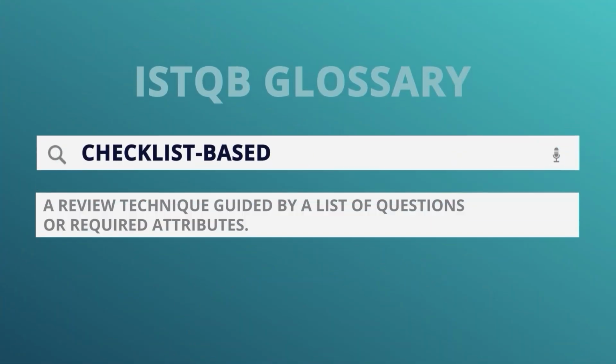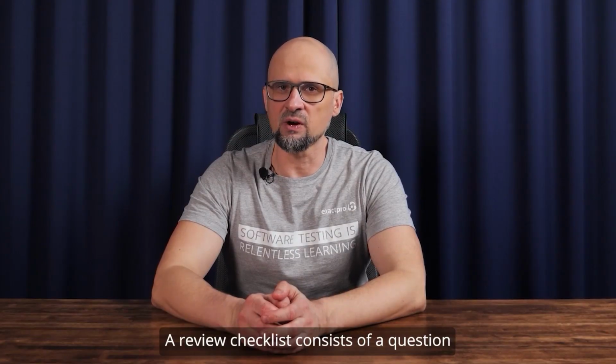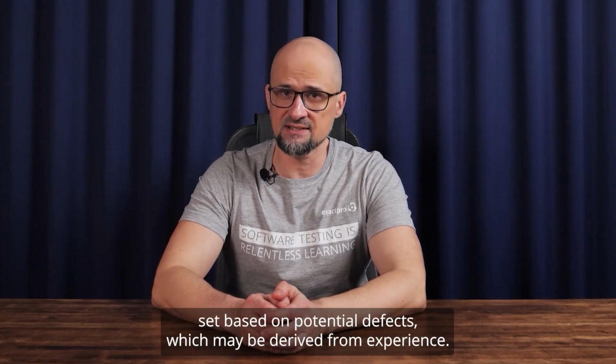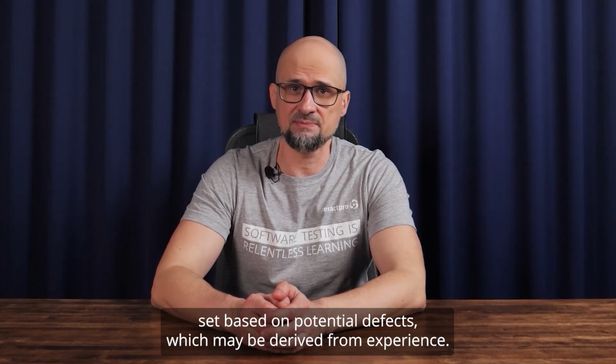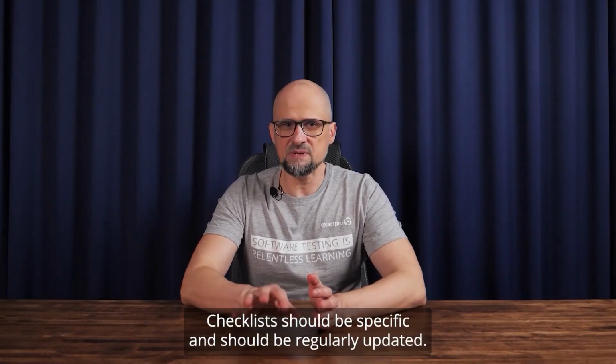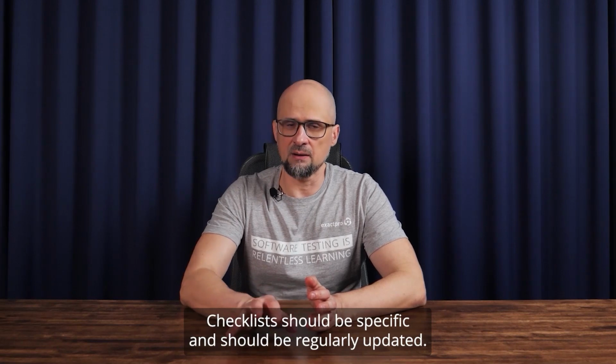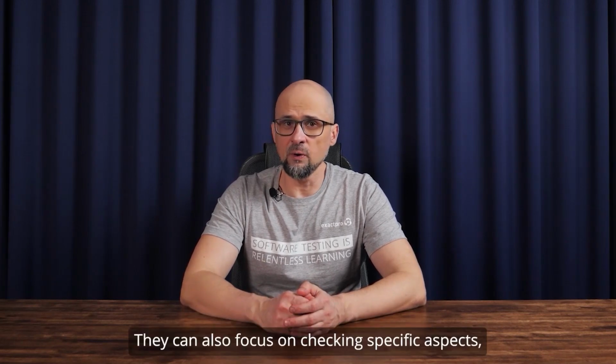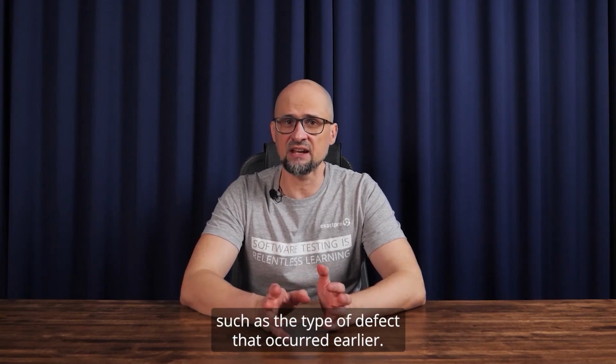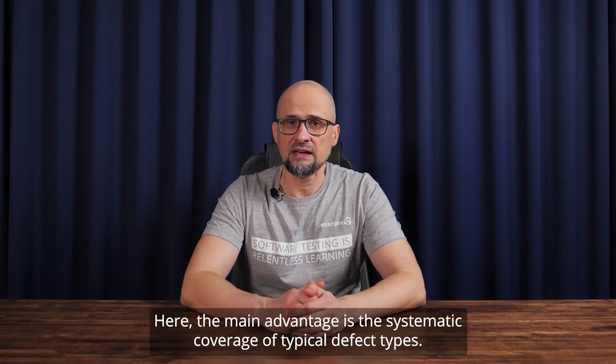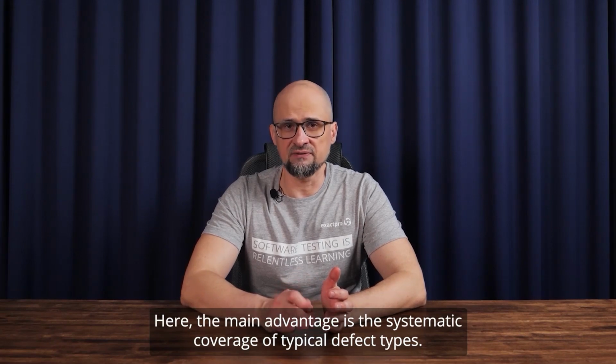Checklist-based, a review technique guided by a list of questions or required attributes. A review checklist consists of a question set based on potential defects, which may be derived from experience. Checklists should be specific and should be regularly updated. They can also focus on checking specific aspects, such as the type of defect that occurred earlier. Here, the main advantage is the systematic coverage of typical defect types.